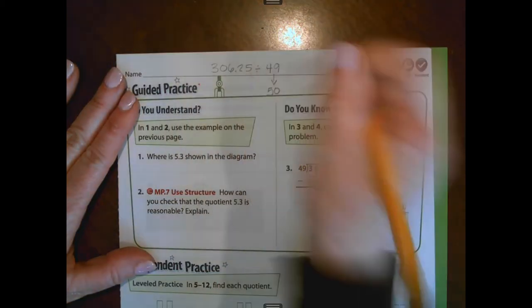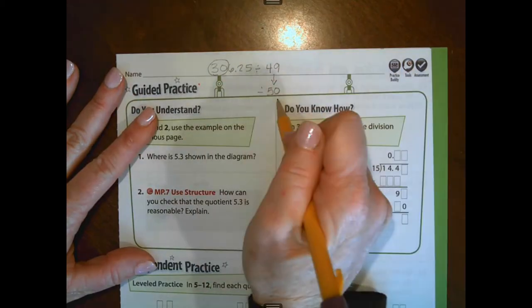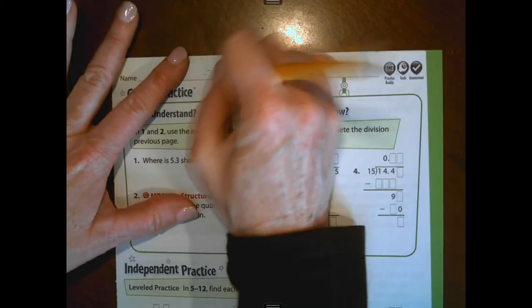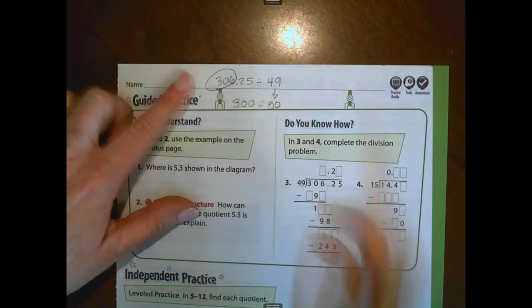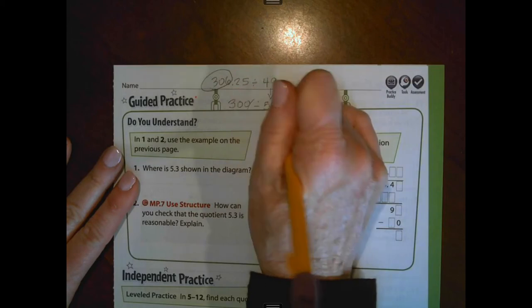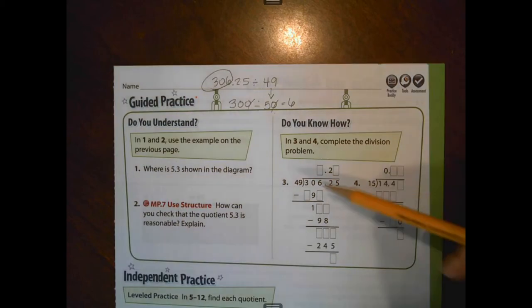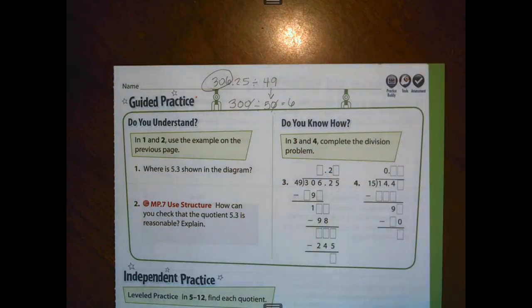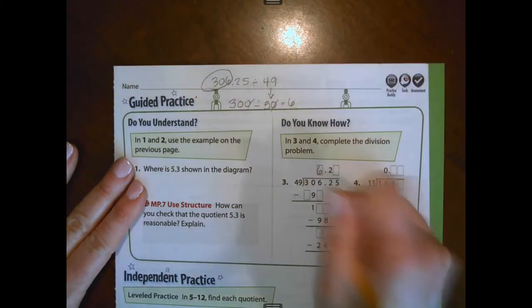49 rounds to 50, a number very close. Well, 30 is divisible by 5, so 300 is what I'll use as a number very close to 306. I'm going to cancel out, and I get an estimate of about 6. So I am thinking that I could divide 49 into 306 6 times. Let's see what happens if we do that. 6 times 9 is 54.